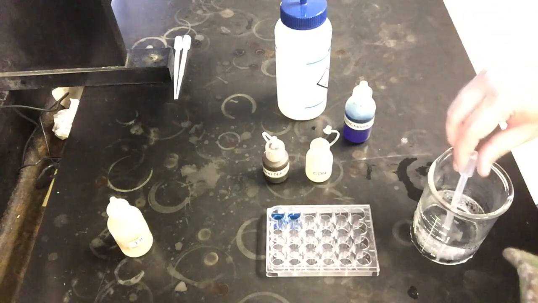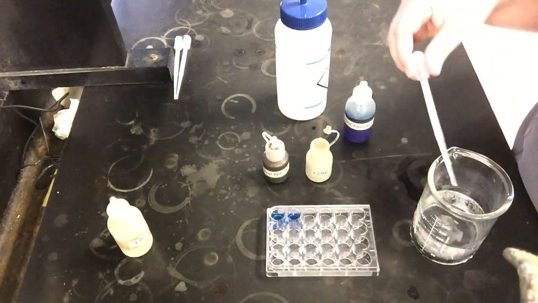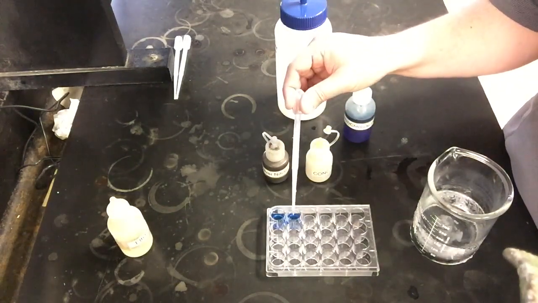So I'm going to add some of our cobalt compound to each of our first couple wells here. And then what I'm going to do is take just a pipette here to add a couple drops of water into each of these.